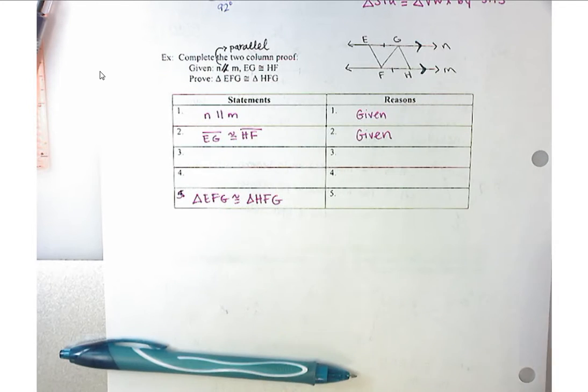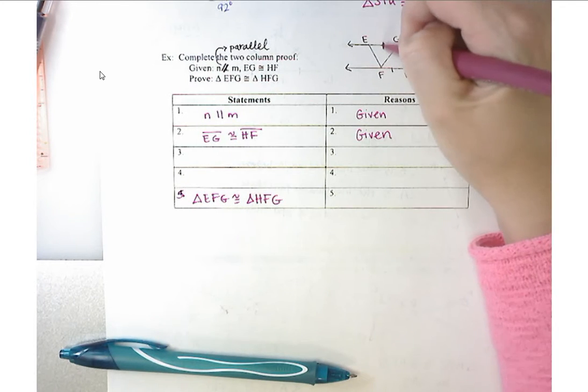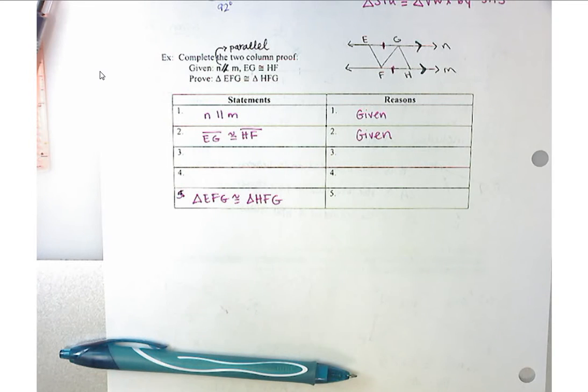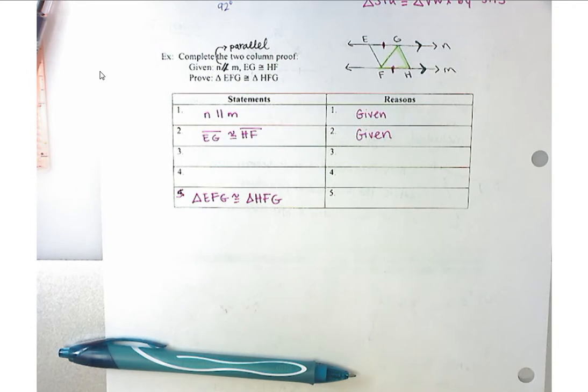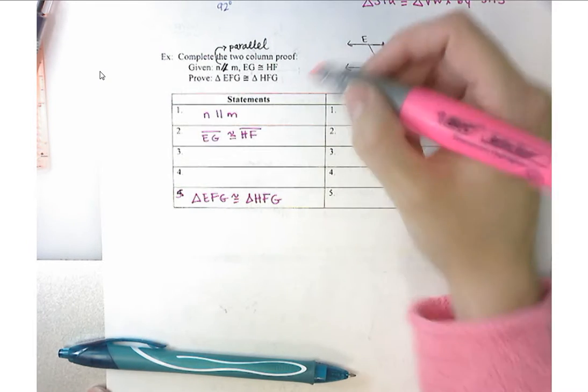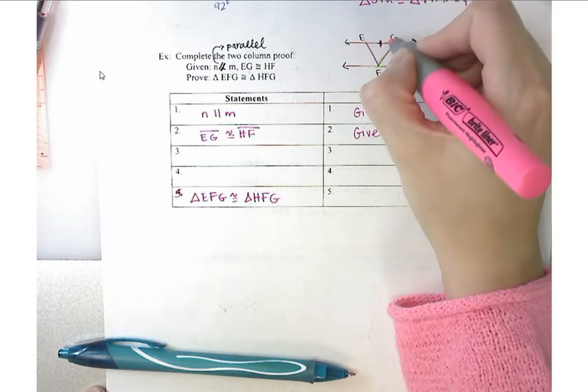They already tell you that EG is congruent to EF. When you're looking at your triangles that have to be proved congruent, it might be a good idea to just outline them so you know what two triangles you're trying to prove. That can help you pick up on some angles.